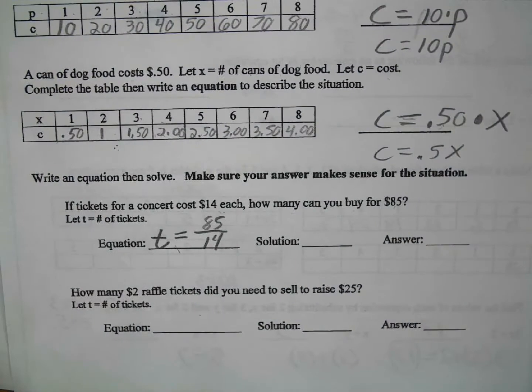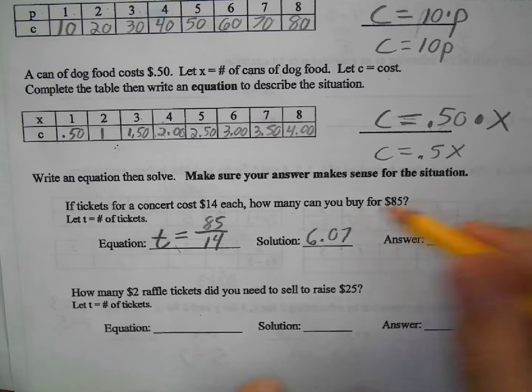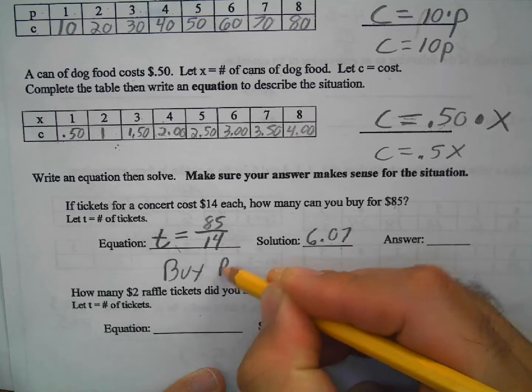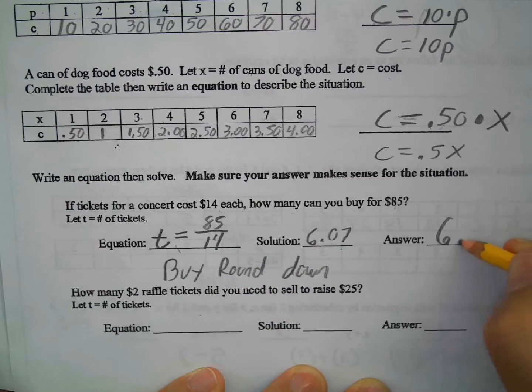What is that? 85 divided by 14. 6.07. All right, it's the 6.07. Well, the problem is I can't buy a ticket with 7 cents, or I can't buy 0.07 of a ticket, right? So instead, I'm going to round down, because remember, when you buy, round down. So 6 tickets, and I'm writing the word tickets because that's what I'm buying.